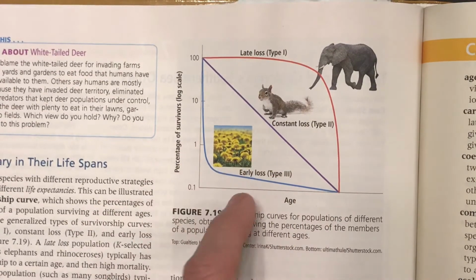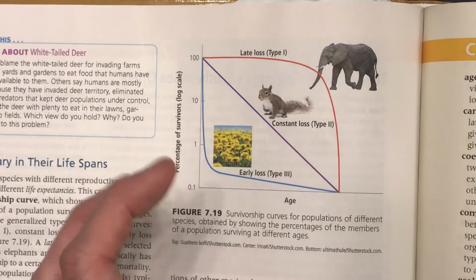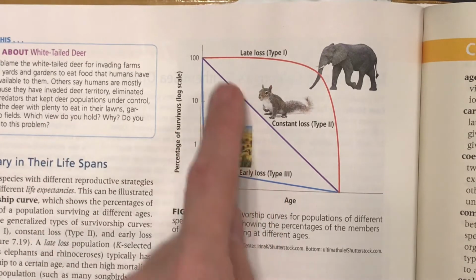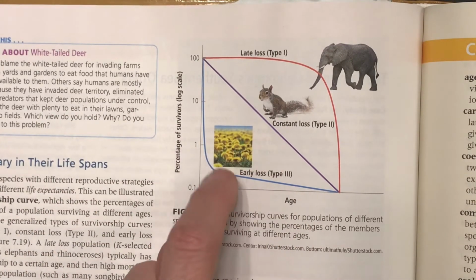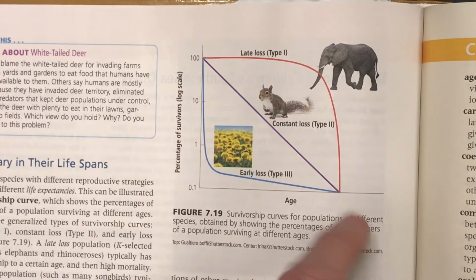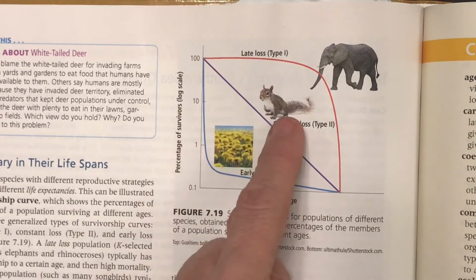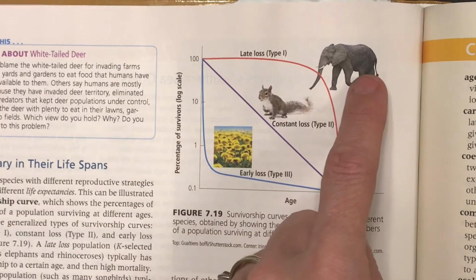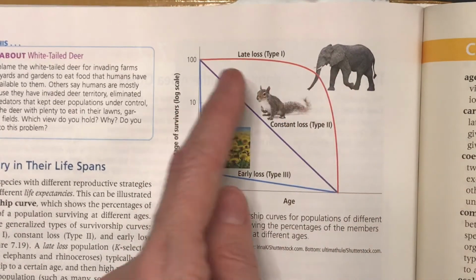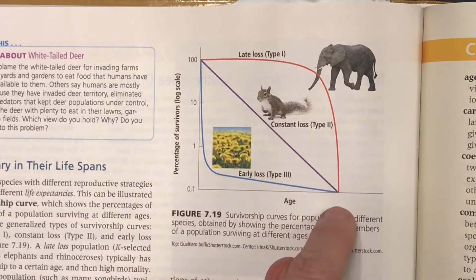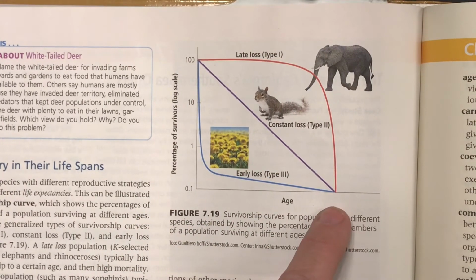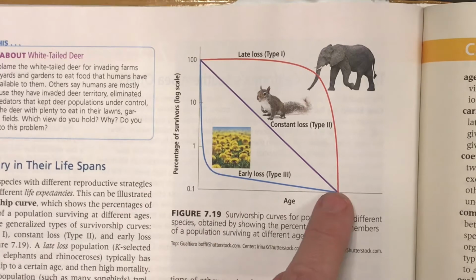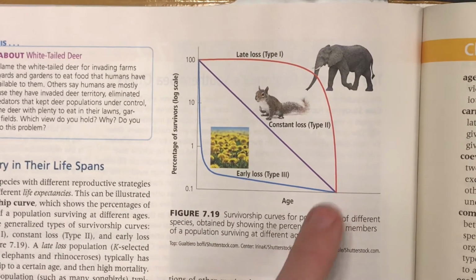Right now is the time to go ahead and flex, given your basic knowledge of the environment. And when we do that, you want to pick what are called classic examples. So early loss would be annual things. These are dandelions. Constant loss, I normally say birds, but I can see squirrels being there too. And then late loss would be everything from elephants to humans. And again, make that connection that type 1 survivorship curve is K selected species. Type 3 survivorship curve are R selected species.